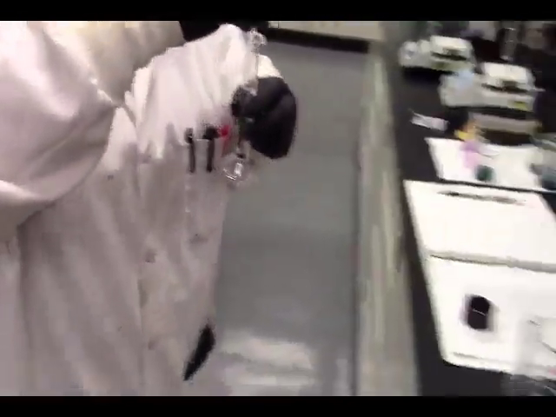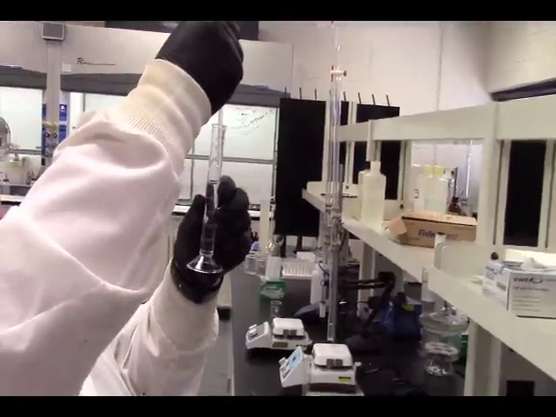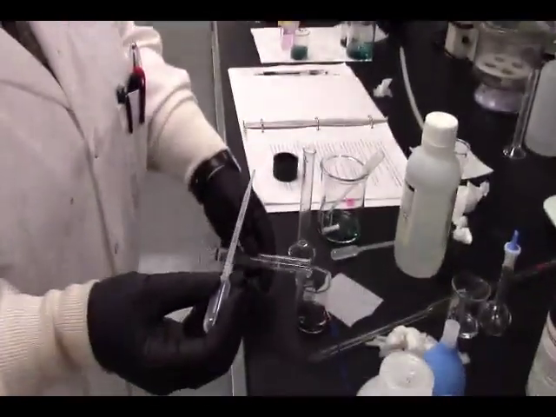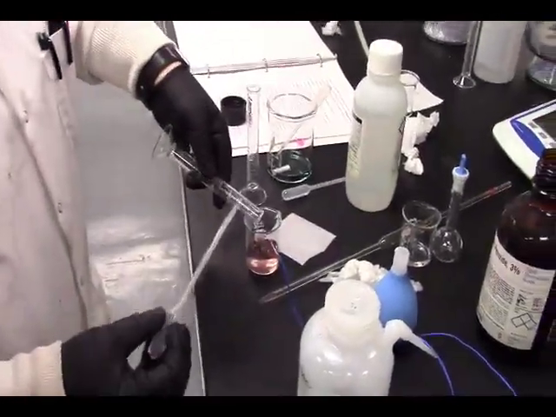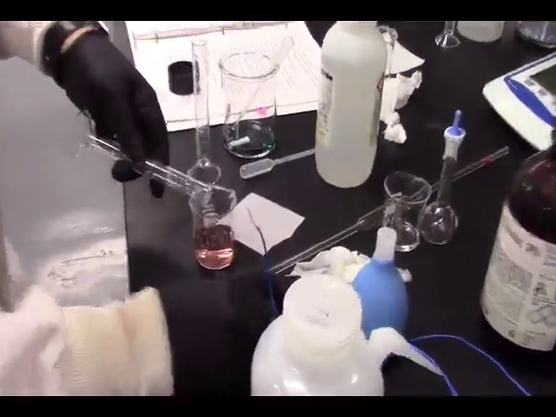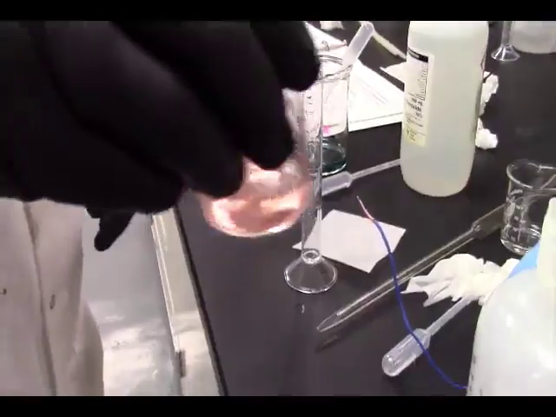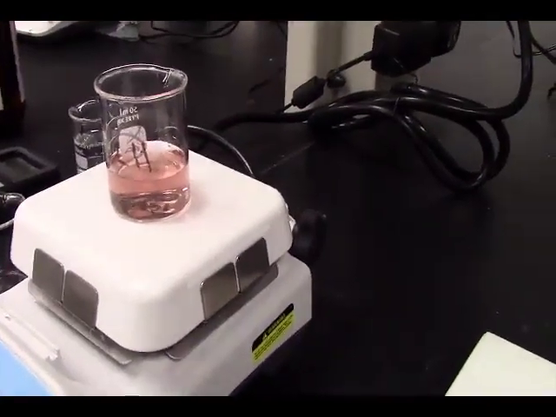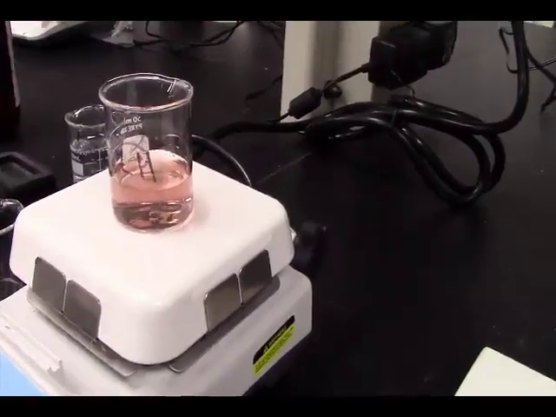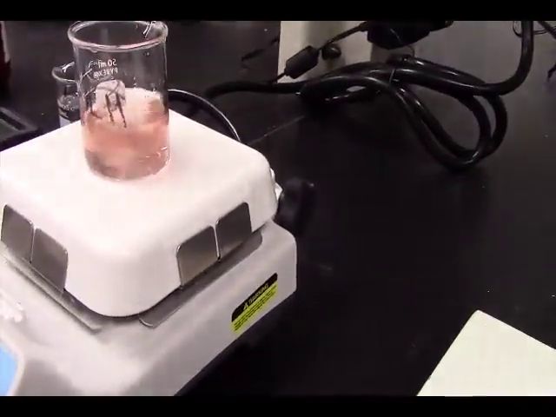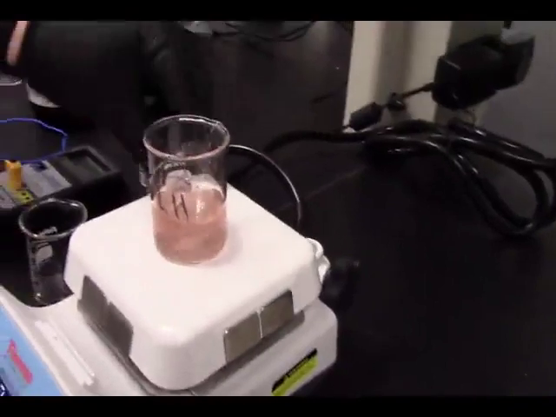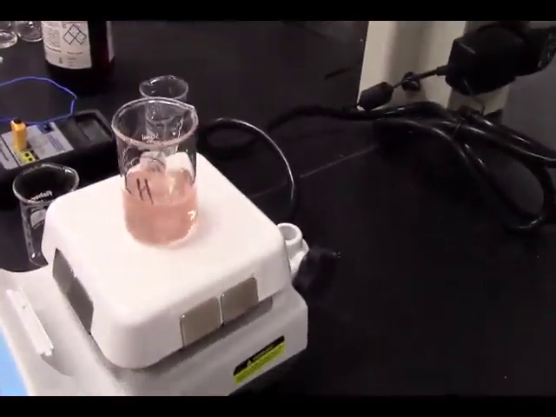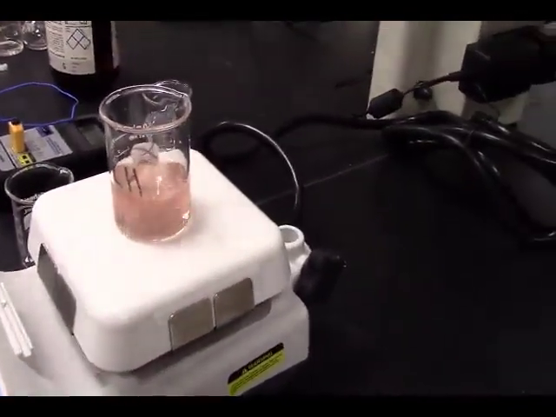Man, you use so much glassware in here. Aren't you guys glad you don't have to clean all this glassware that's being used? Ooh, that was a different color. Let's stir this. Kind of peachy. Better get that off the stir plate. So that has to stir for 10 minutes.